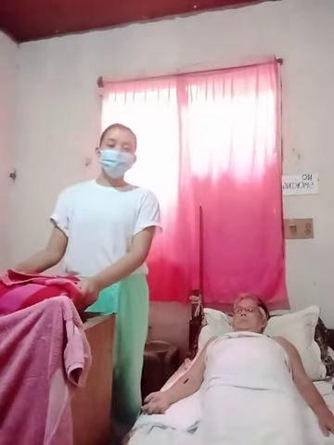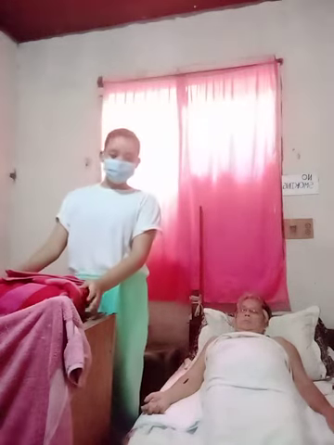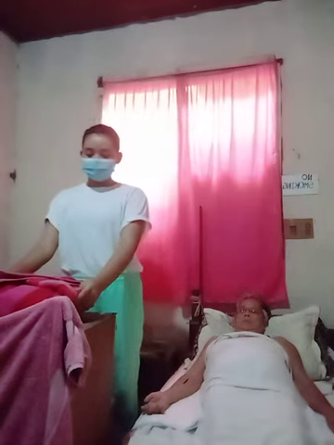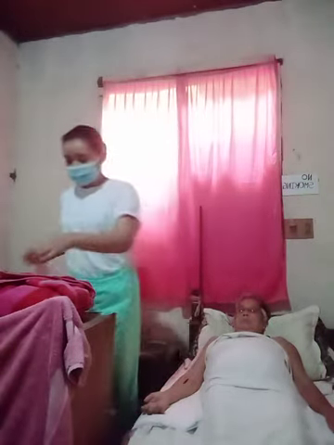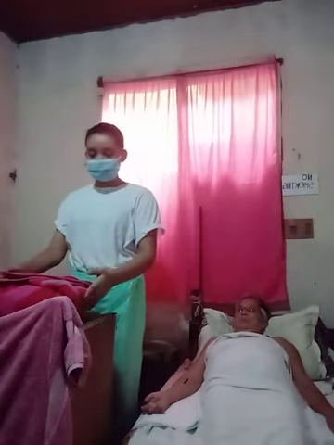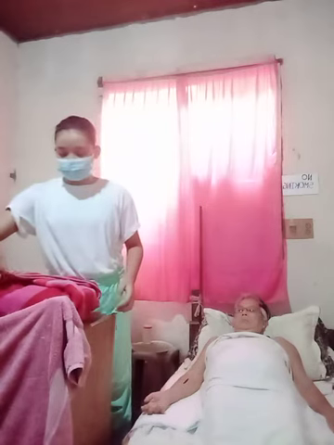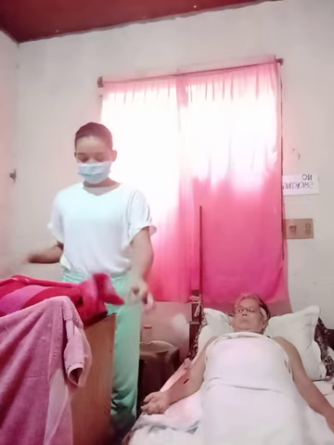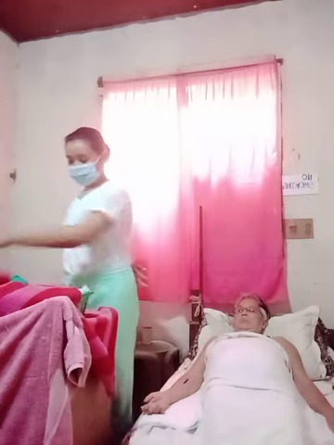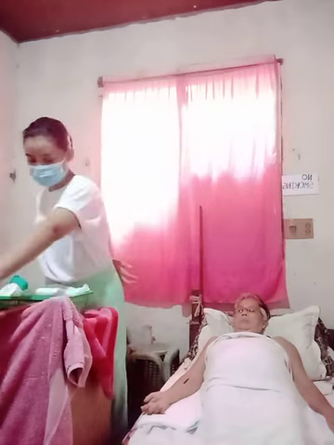Open a sterile dressing tray or wrap the sterile supplies and put them on a bedside table. After that, apply the dressing. In applying the dressing, we have a dry dressing. Carefully, since this is sterile, we're going to touch only the end of the sterile wrap, like this.